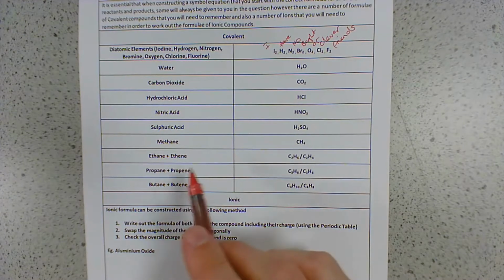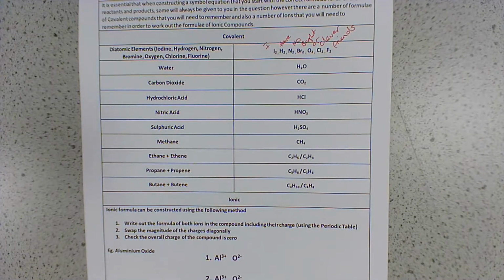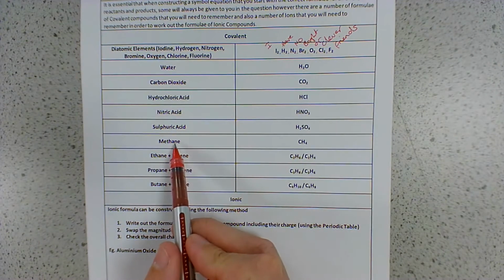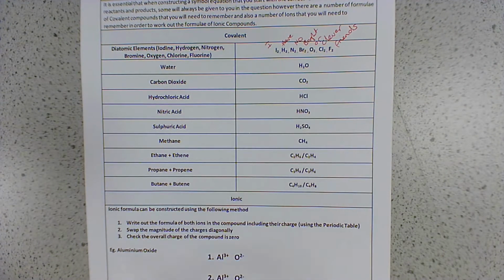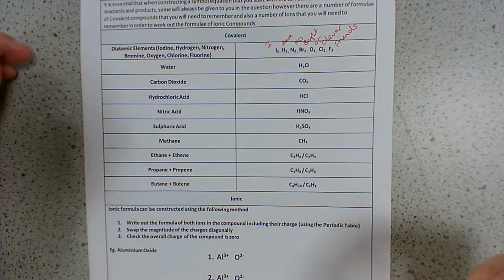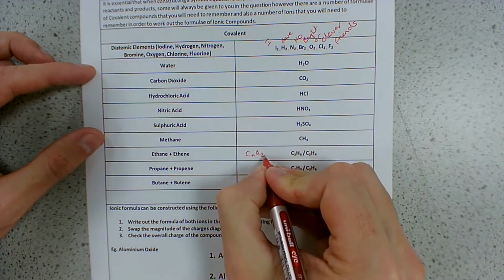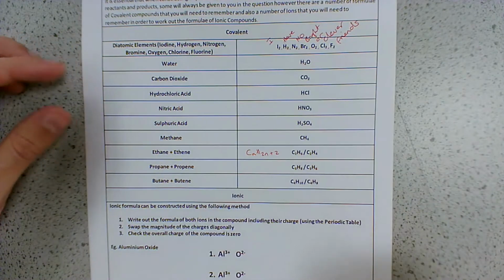And then we've also got some of the organic molecules from topic 7, organic chemistry. Now, you don't necessarily have to memorize these, but you do need to know from their name whether they are an alkane or an alkene. So if it ends in ane, it is an alkane, and if it ends in ene, it is an alkene. And we should know that the general formula for alkanes is CnH2n+2.